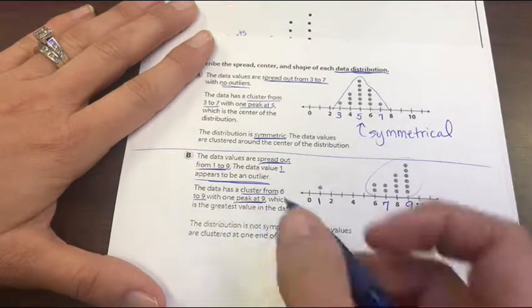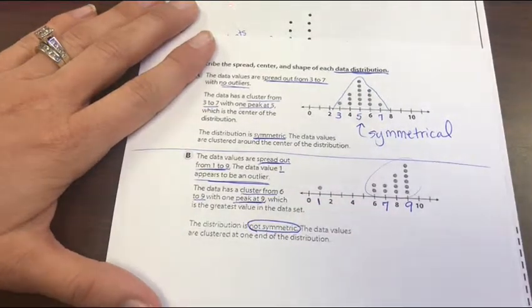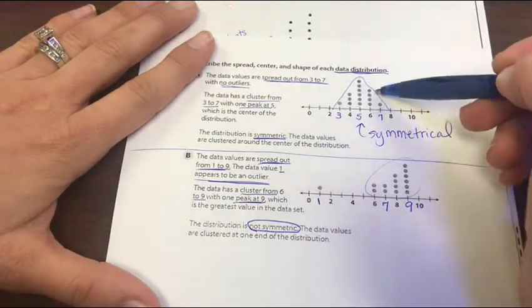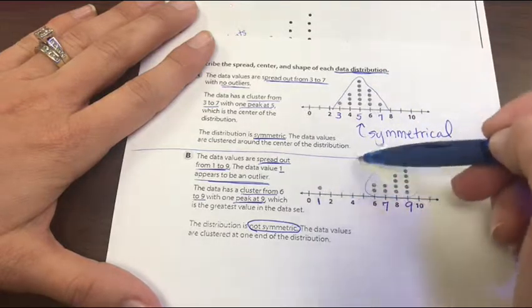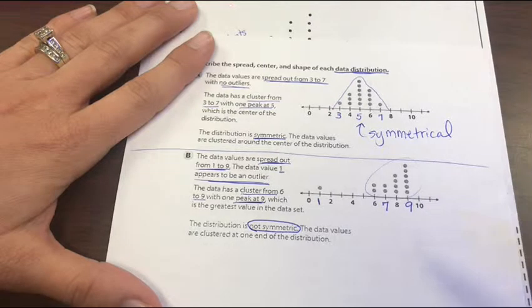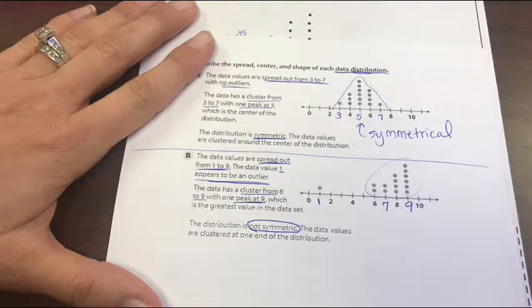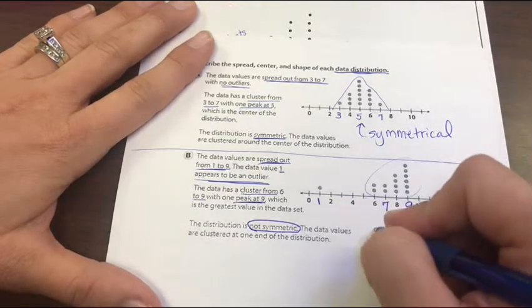The data distribution is not symmetric, okay? It's not symmetric because when you try to draw this hill right here, it's not in the middle of your number line. Your hill is lopsided off to the side. This side of the peak is not the same as this side of the peak. And it has an outlier. So there's lots of reasons why this is not symmetric.